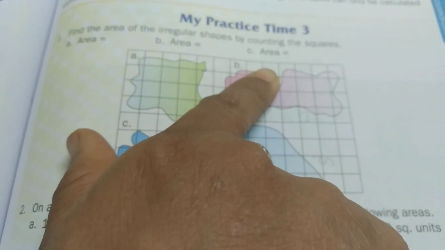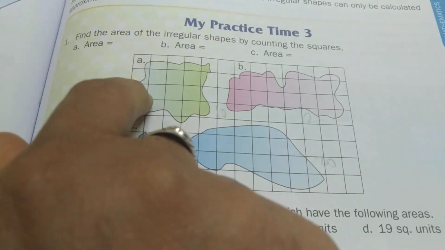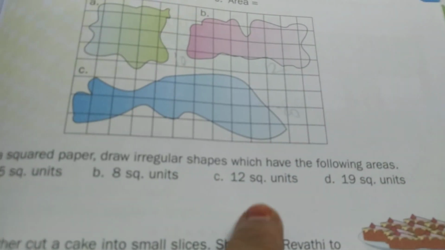Understood? So try at home. So what I have explained: if you are not able to understand, first you count full squares, next more than half squares, then both you add and then write the count here. You will get same answers. Understood? So on a square paper, draw irregular shapes which have the following areas. Next, coming to the volume.